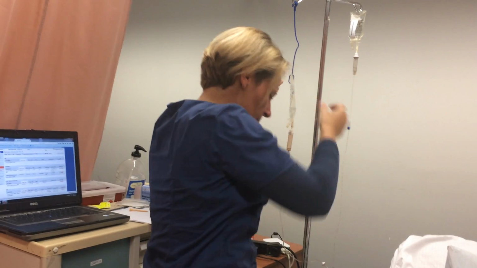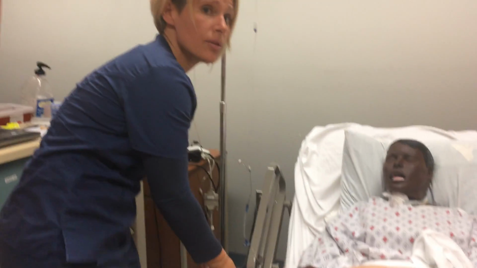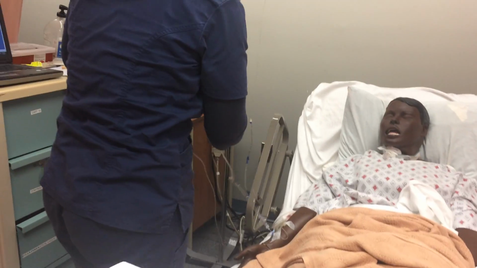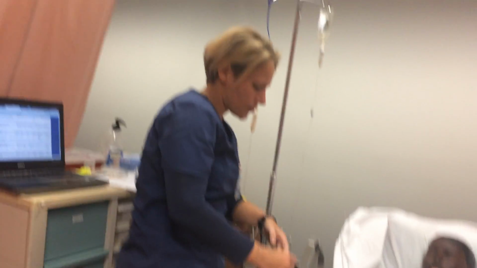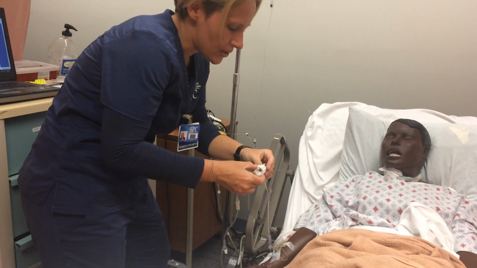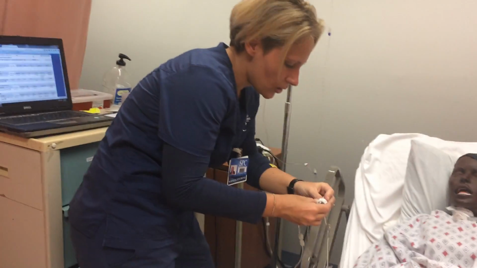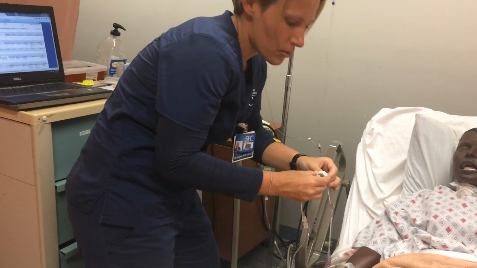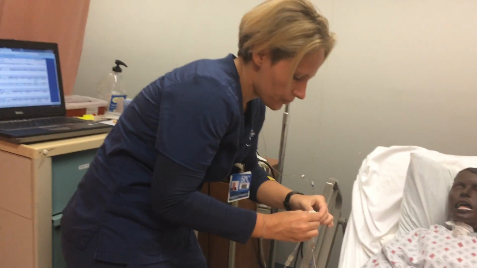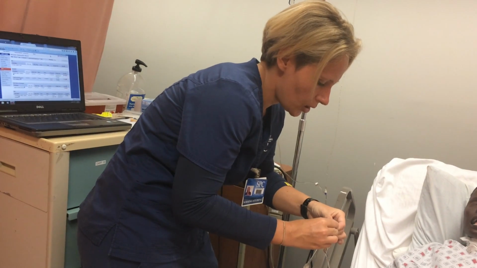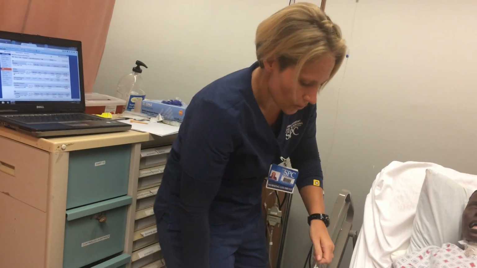Okay. And then remember we talked about the dial flow as well? So you're going to want to change this. We're running this at 100 milliliters per hour. So what I'm going to do now is change the dial flow to 100 milliliters per hour, and that's set.